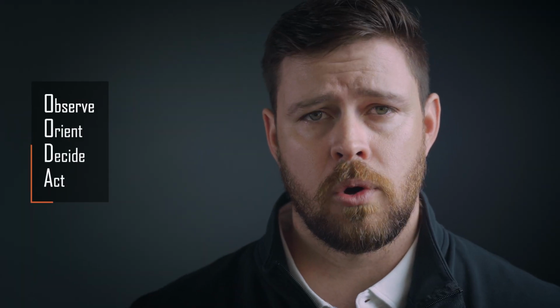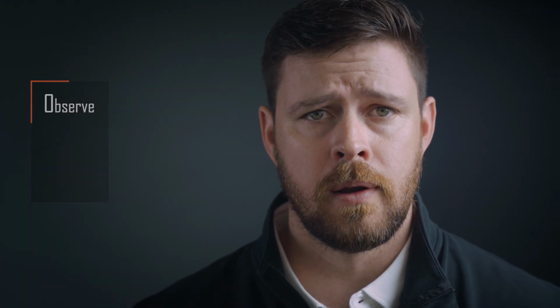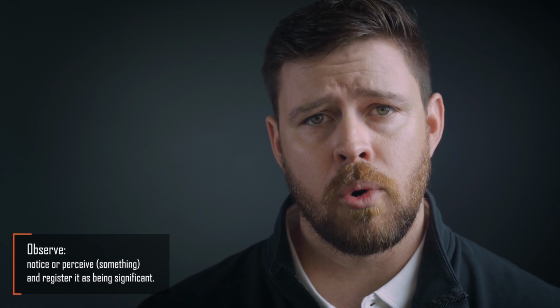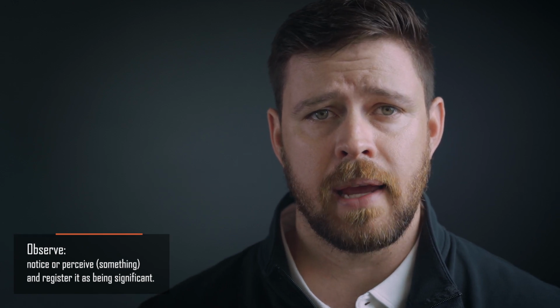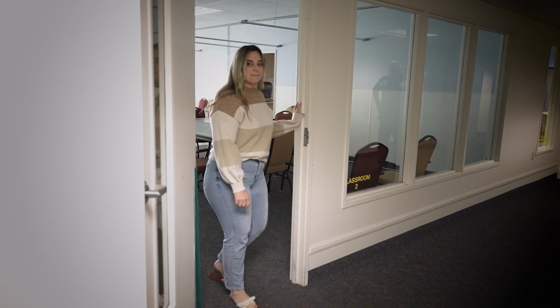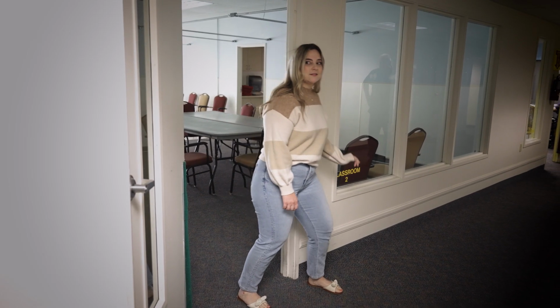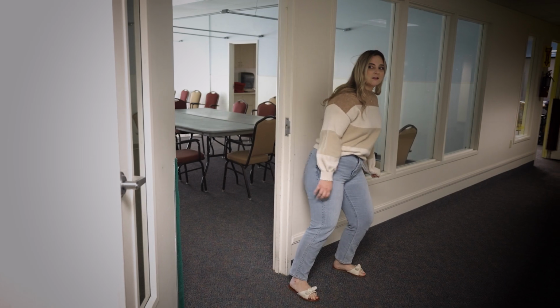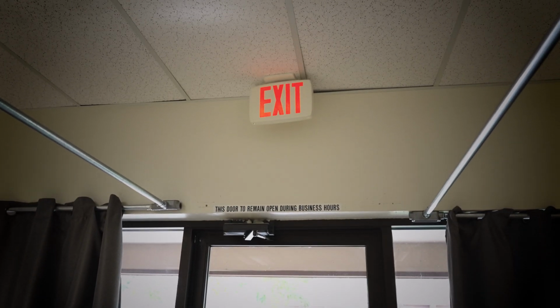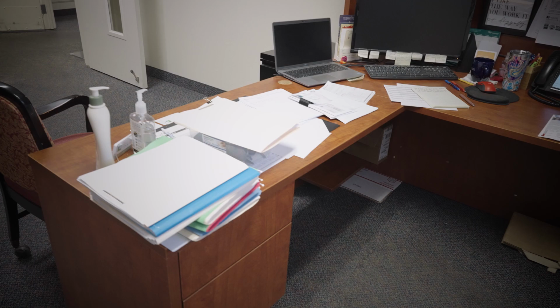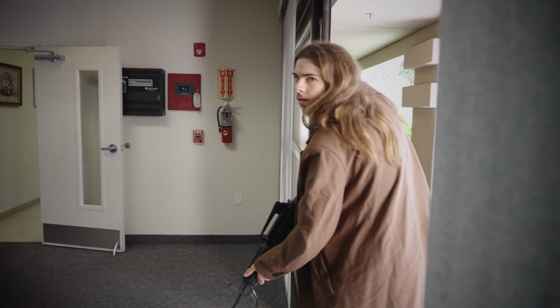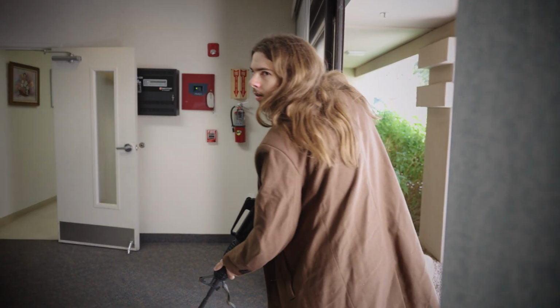Let's talk about the first O in the loop, observe. Observation is important because fractions of a second count in these situations. And it's the only point in the loop where we can get ahead of the shooter and be proactive instead of reactive. Just as it sounds, this is the point where you observe your environment. While observing, you should be identifying escape routes, possible cover and concealment, as well as potential threats and danger areas.